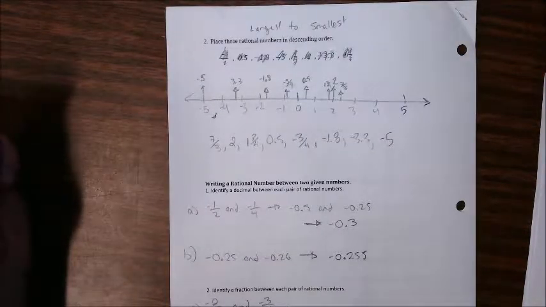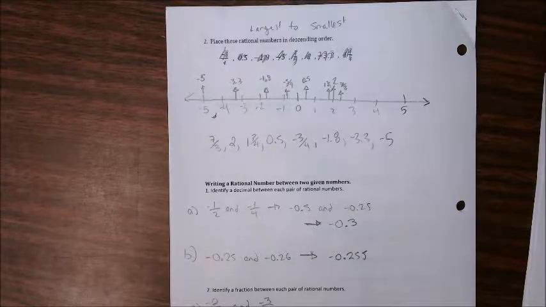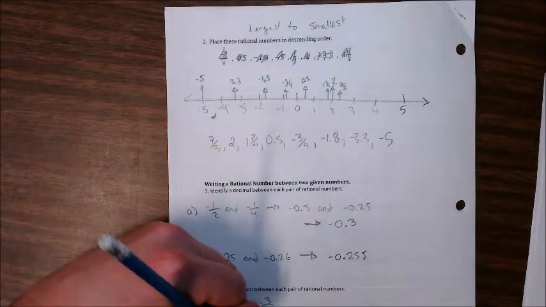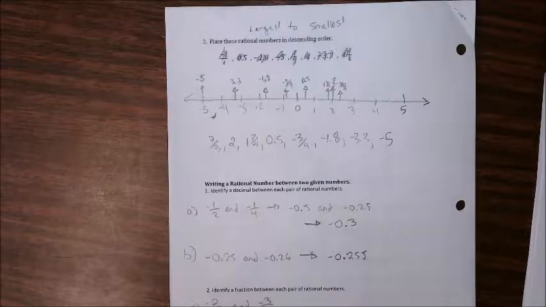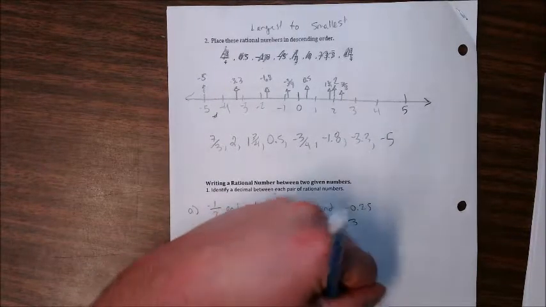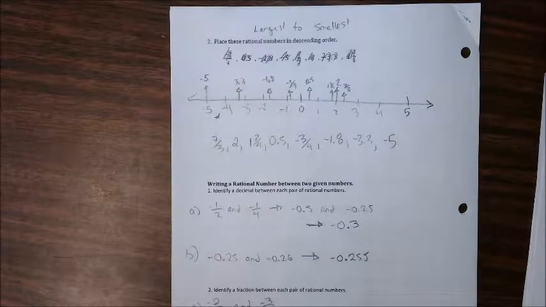Okay, I want a number that's in between those. So this is the 10th spot. So if I think of in between these, I could say something like, let's go with -0.7. So that's 7/10. So I'm going to write that as a fraction, -7/10.